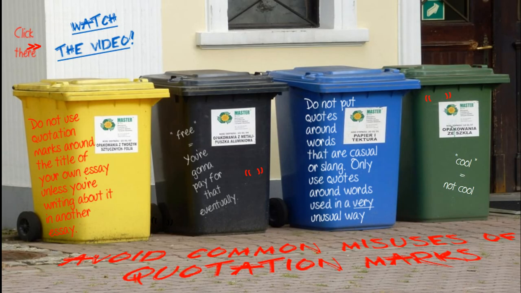There are a couple of things you do not want to do. Don't use quotation marks around the title of your own essay unless you're writing about it in another essay. So when you write your essay at the top, you have your title. Don't put quotation marks around that. If you write an essay and say, in my essay, then boom, pop those quotation marks around that. Don't put quote marks around words that are casual or slang. Only use quotes around words used in a very unusual way.